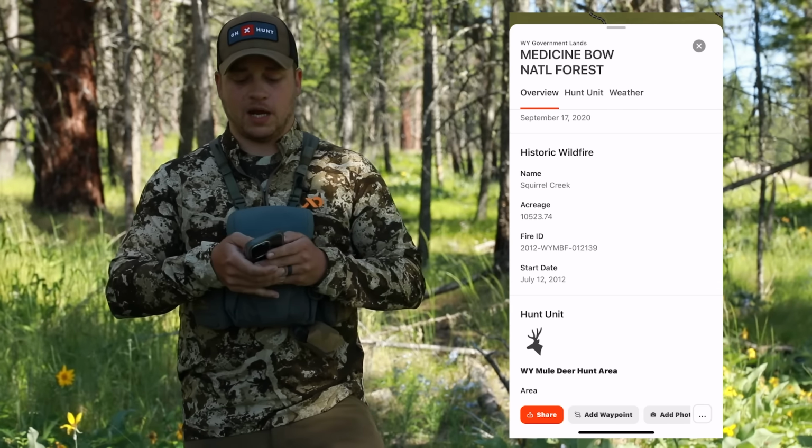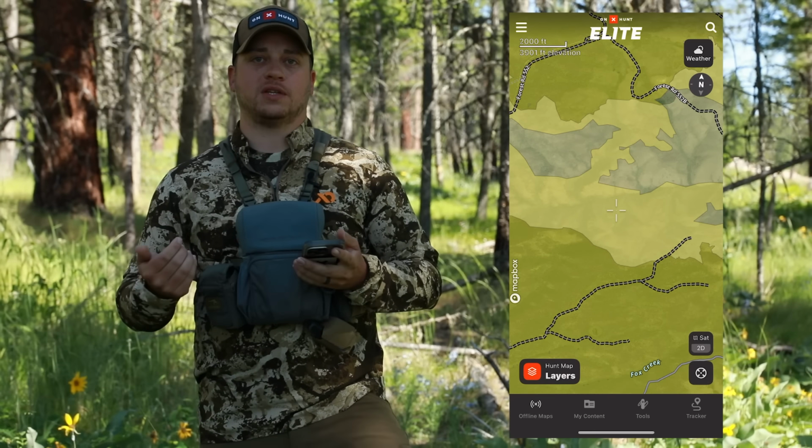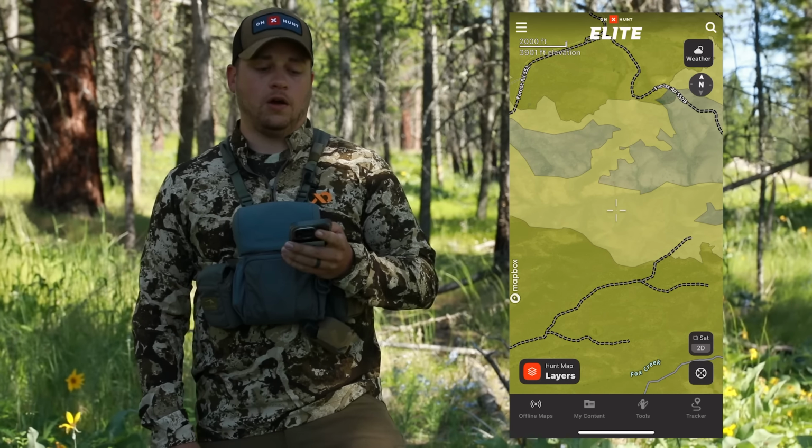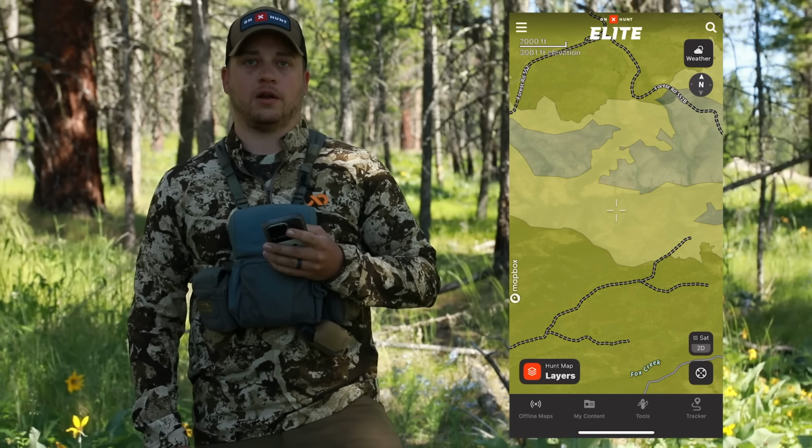So those are my top 3 favorite layers that I use every time I'm out archery elk hunting. Hopefully you put them to use this fall, and good luck on your next elk hunt.